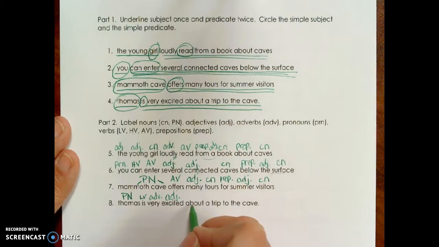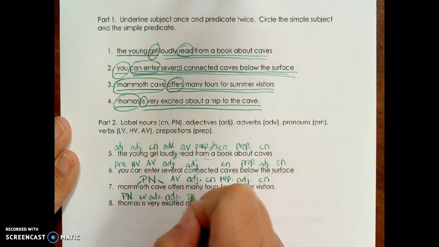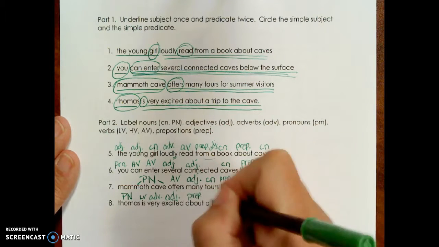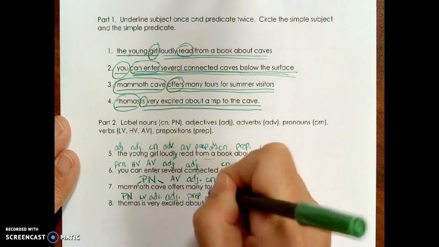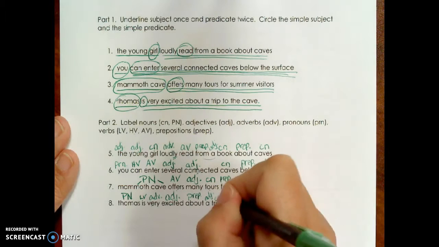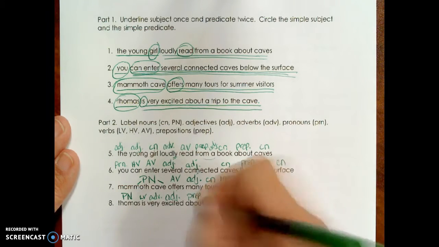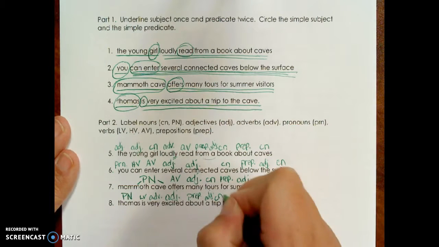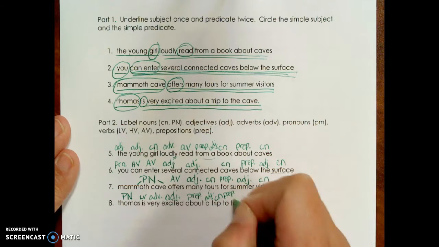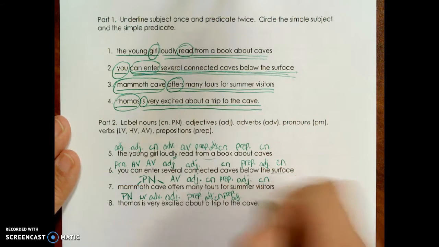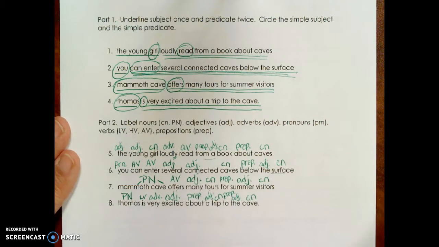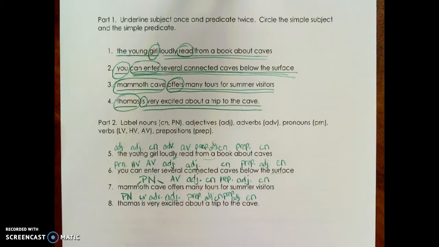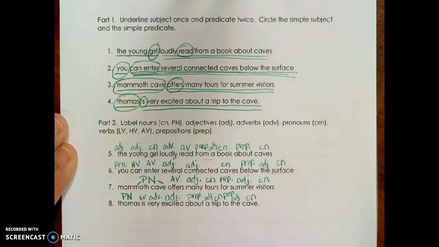About can be a preposition only if it's followed by a noun or a pronoun, which it is. So about's a preposition. A is an article, which acts as an adjective. Trip is a common noun, the object of the preposition about. To the cave, that's another prepositional phrase. So to is the preposition, the is the adjective, and cave is the common noun. Look over this. Make sure you understand it.